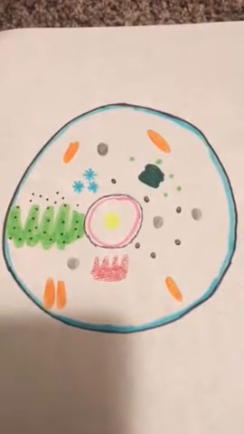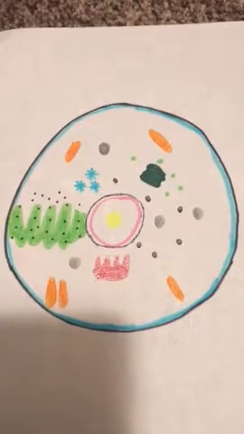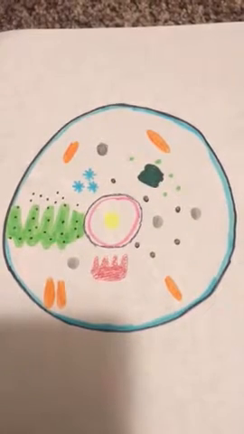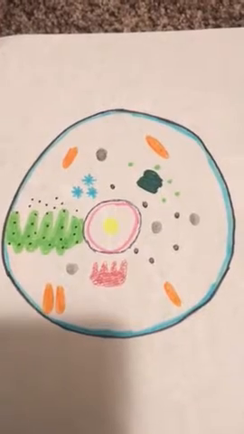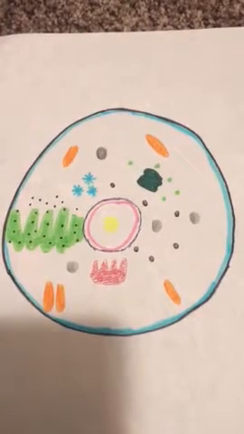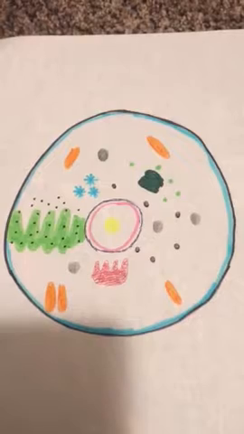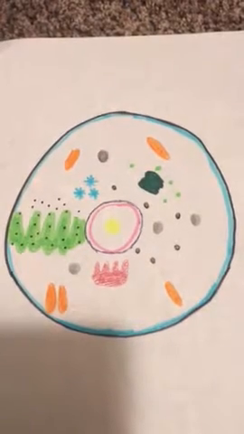And then those orange kind of cylinder structures I drew are the mitochondria. Those are organelles specialized for synthesizing ATP, and they are considered the powerhouse of the cell.